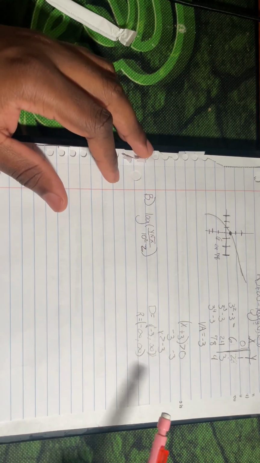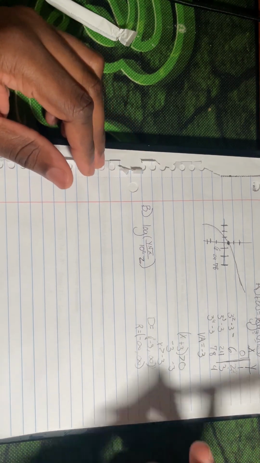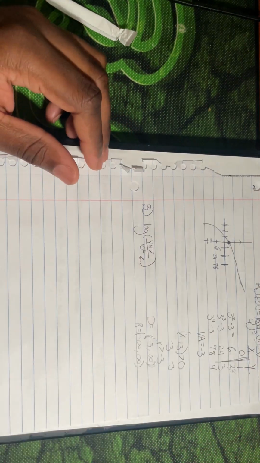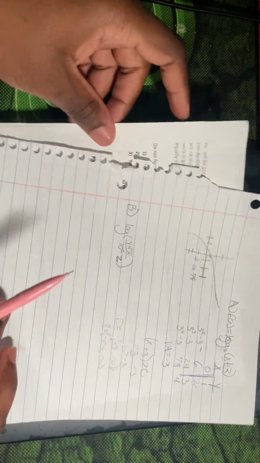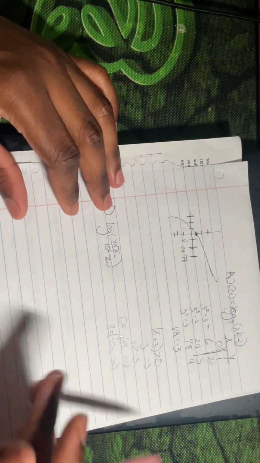Now that we got all our solutions on our first problem, let's move over to our second problem. Our second problem is log of y times the square root of x over 10 squared times z. Now, since we know that log is breaking down into each of these expressions, we're simply going to separate these variables.